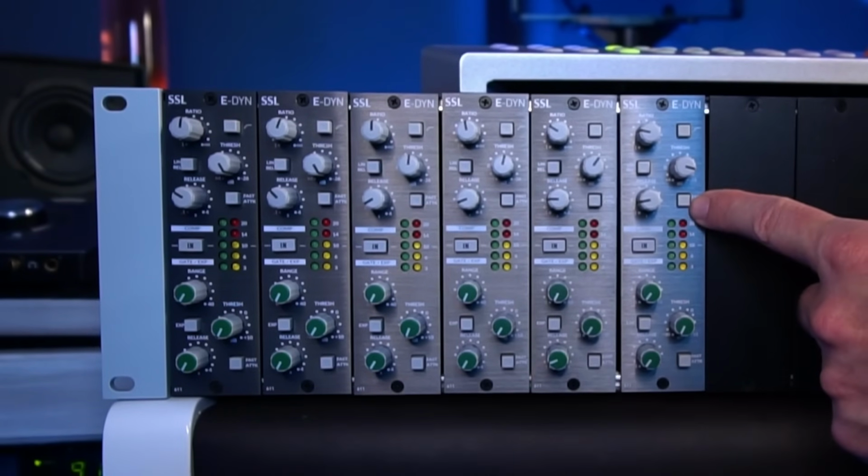Here we have a fast attack option, which, if you know anything about these channel strip compressors, 30 milliseconds is kind of the standard attack time. I understand they're program dependent, so it's in that ballpark, 30 milliseconds. But if we engage the fast attack button, it's 1 millisecond.